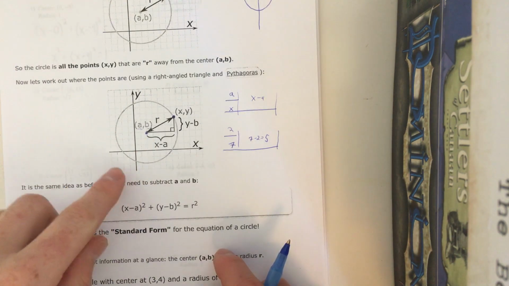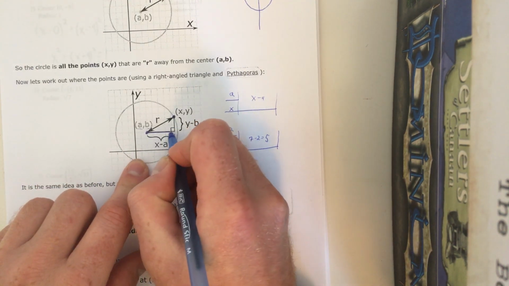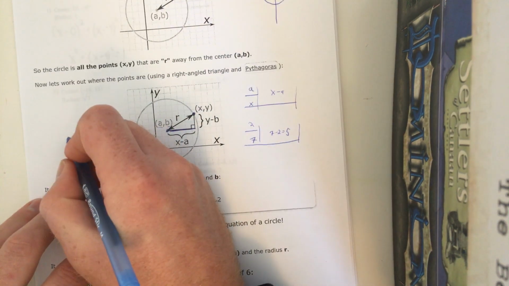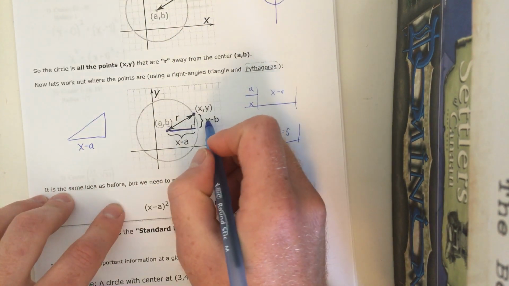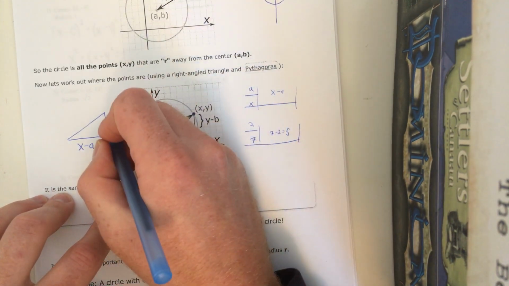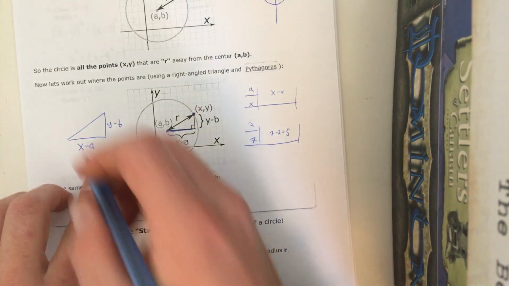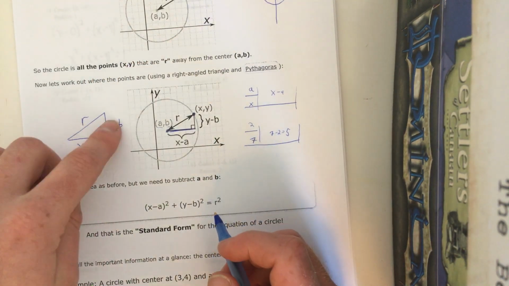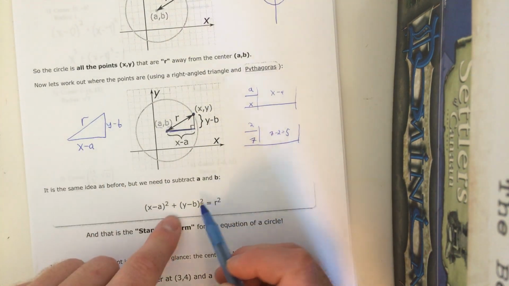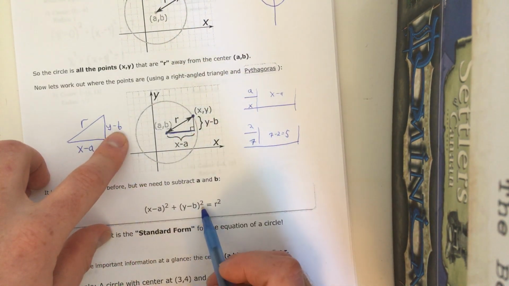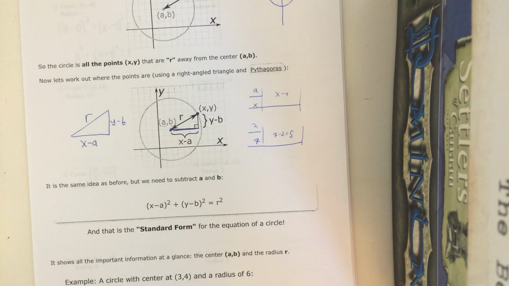We can figure out that this distance is x minus a. That's this leg of the triangle is x minus a. This leg of the triangle, for the same reason, and I encourage you to work it out as well, is y minus b. Okay, and this is r. So now, again, from the Pythagorean theorem, I can get (x minus a) squared, this leg, plus (y minus b) squared, this leg, is equal to the radius squared. And now we have enough information.